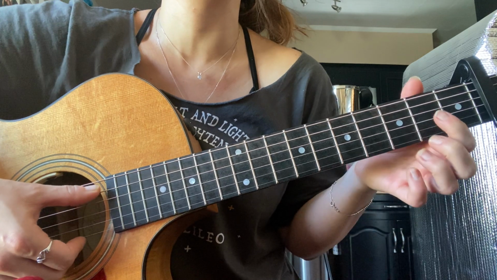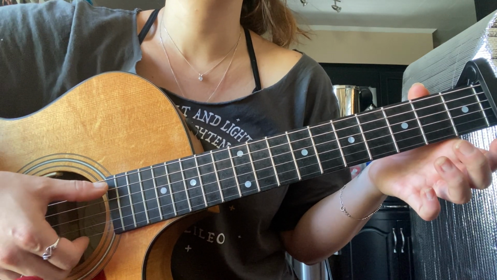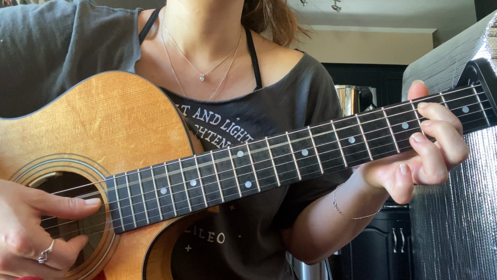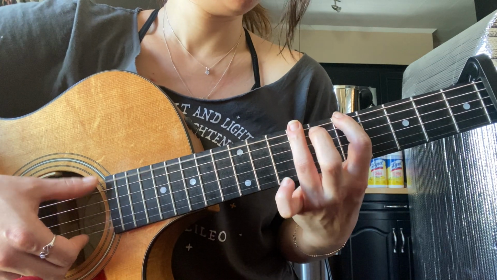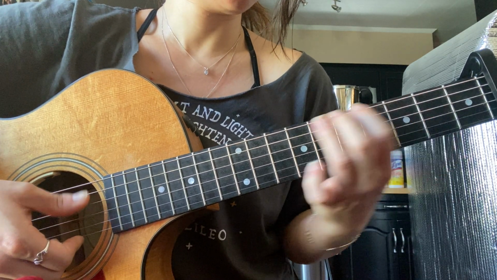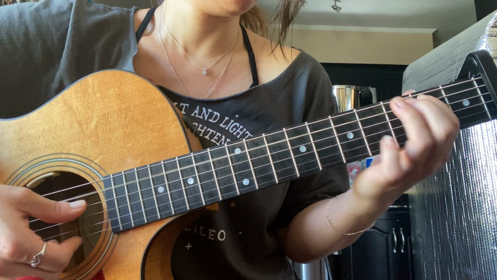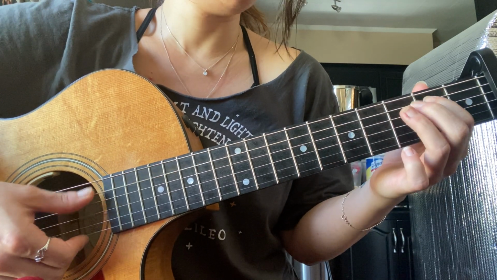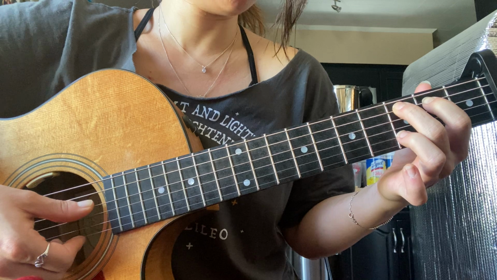So if you start on the A string, A to B will be a whole step. So A, skip a fret, just like that. And here's your A to B up here. Notice how they're the same. We'll get to that in a minute. So A to B, B to C, just like up here.